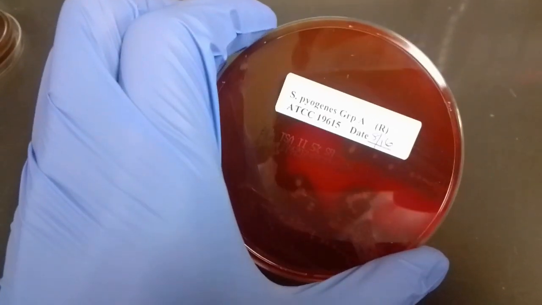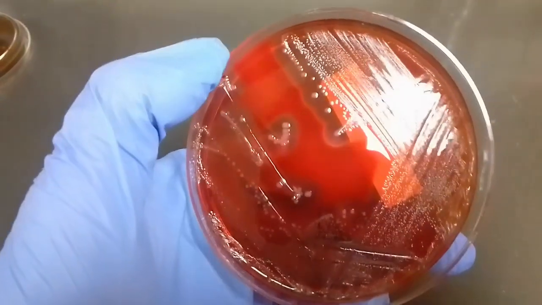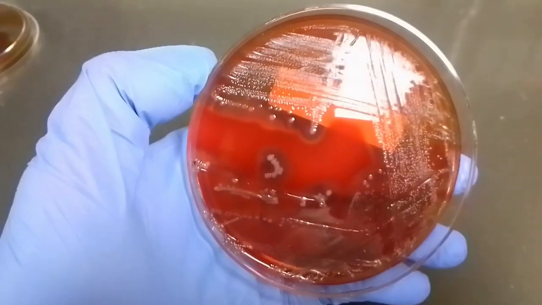So this is checking for the presence of Group A Streptococcus, or Group A Strep. Specifically, this is Streptococcus pyogenes. So this test is a PCR-based test, and it's going to correlate with the presence of having strep throat.